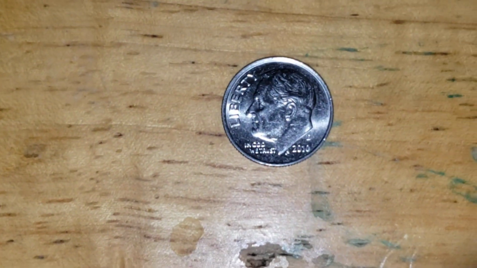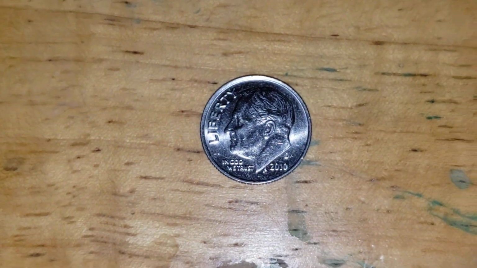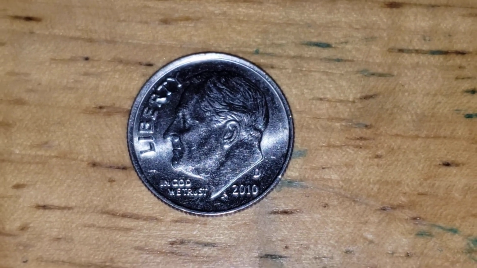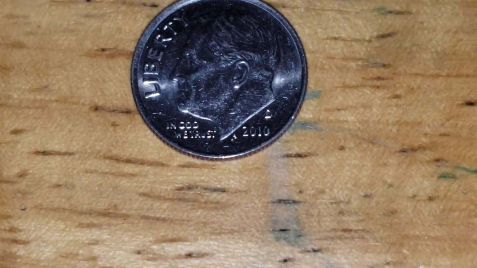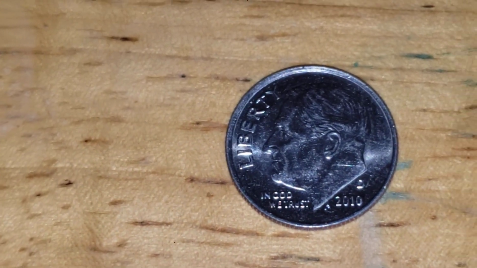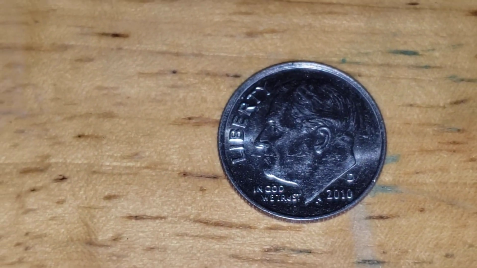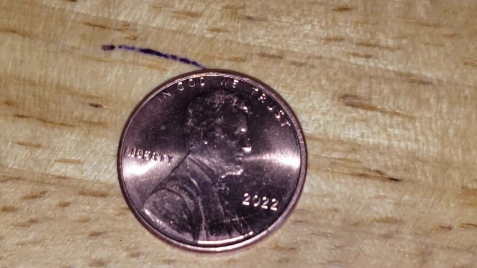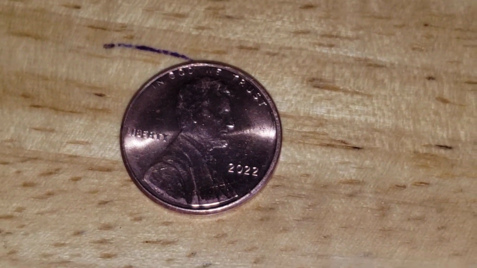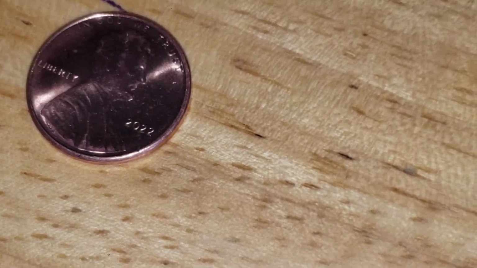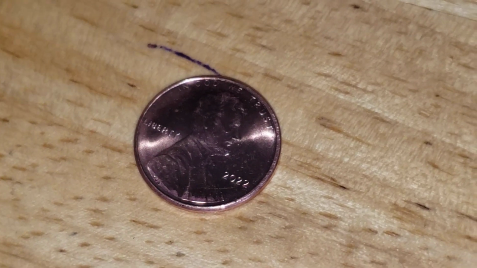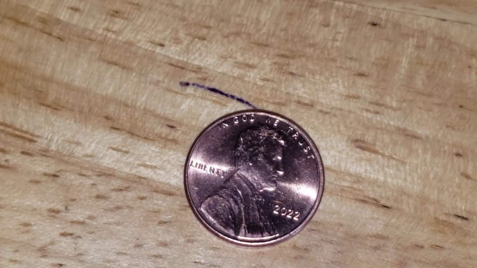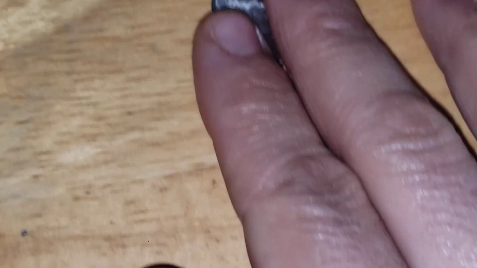What is this and how much is it worth? Wait, this one. If you said a dime and it's worth 10 cents, you are correct. How much is this one? And what is it? If you said a penny and it's worth 1 cent, you're correct. How much is this one worth?